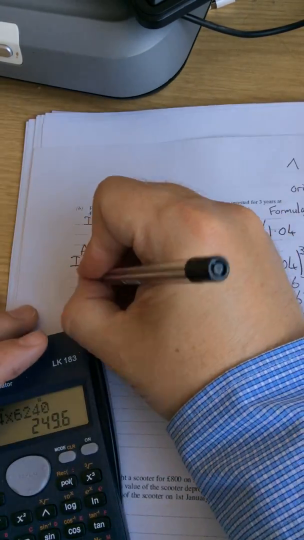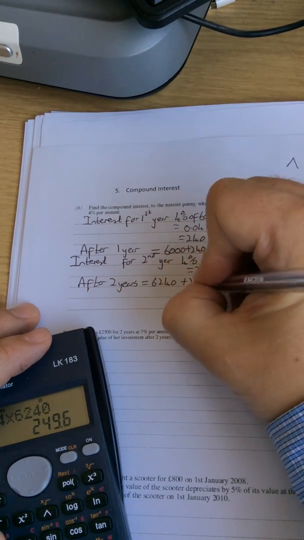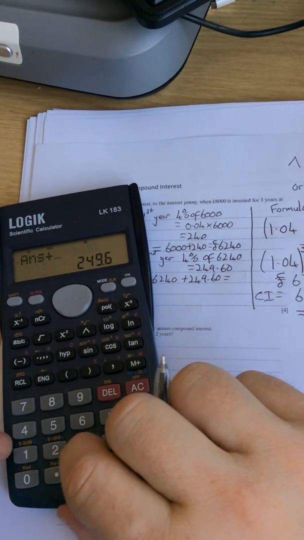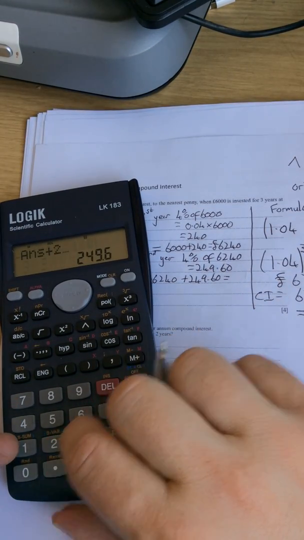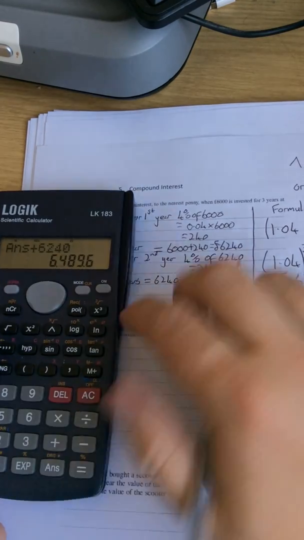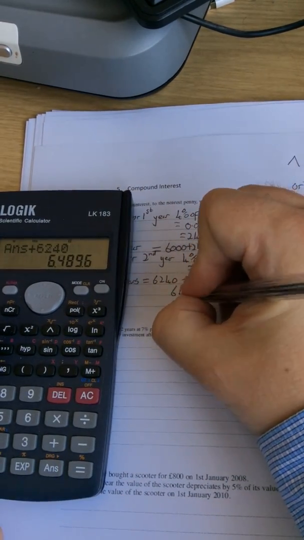After 2 years, he has 6,240 plus £249.60, which is £6,489.60, and you have to do it one more time.